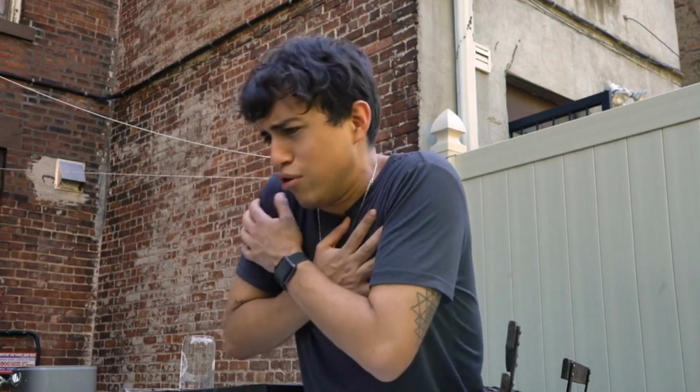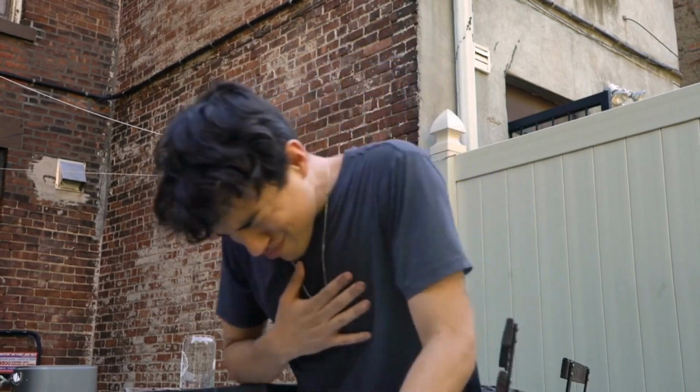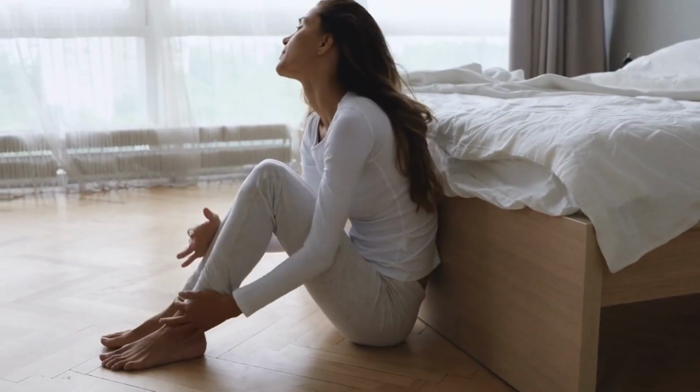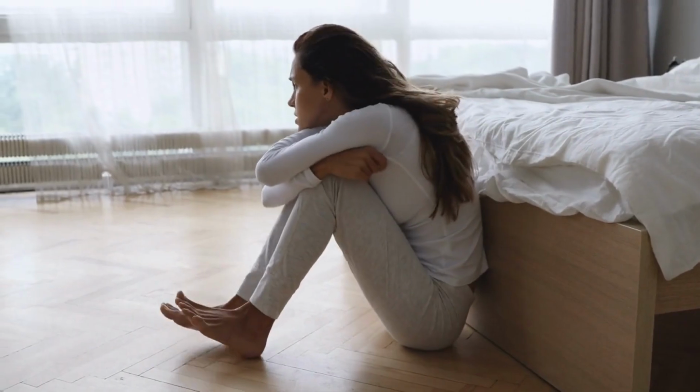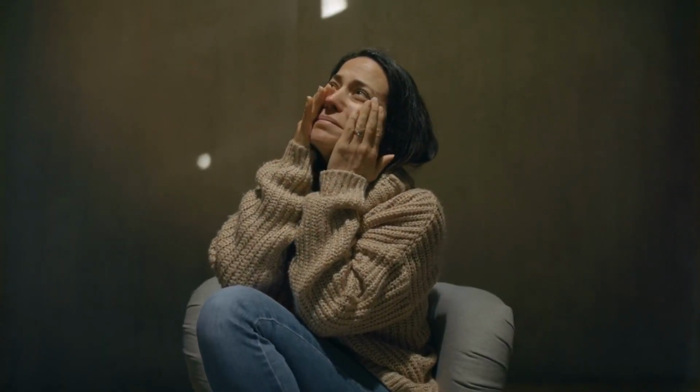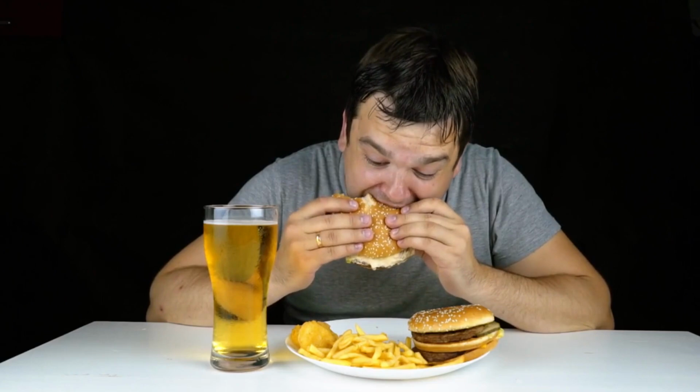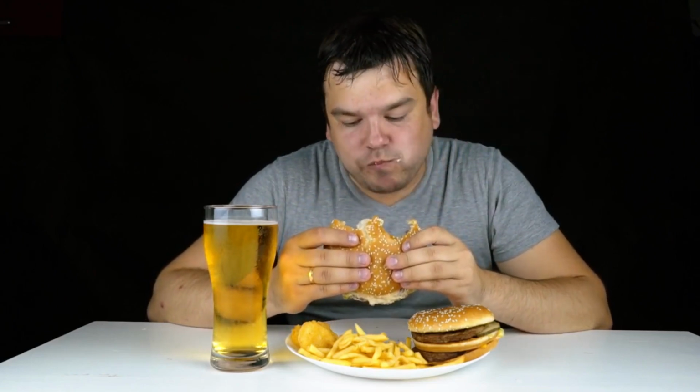The physical consequences of bulimia nervosa can be severe. Frequent vomiting can cause electrolyte imbalances, dehydration, and damage to the esophagus and teeth. The emotional effects of bulimia nervosa can also be significant. Individuals with bulimia may experience anxiety, depression, and low self-esteem. They may also struggle with feelings of shame or guilt related to their eating behaviors, which can further perpetuate the cycle of binging and purging.